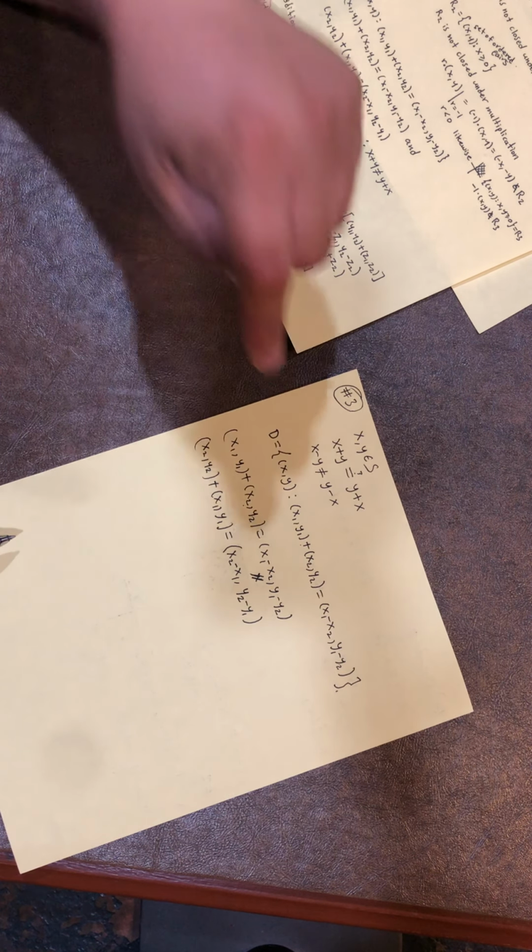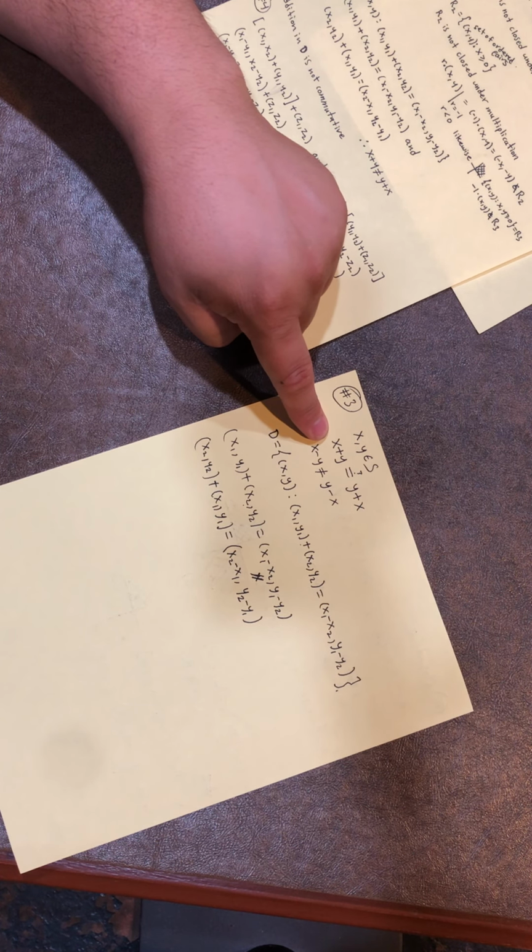And that's just an example of how something that looks obvious is false for certain sets, for certain operations, like the operation difference on the set D. Anyways, let's keep moving here.